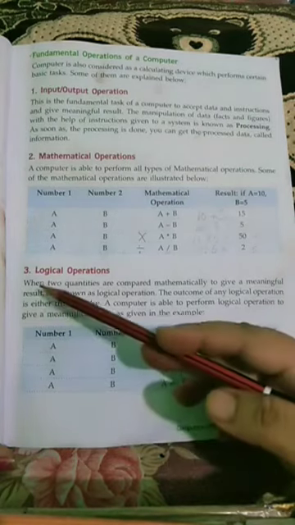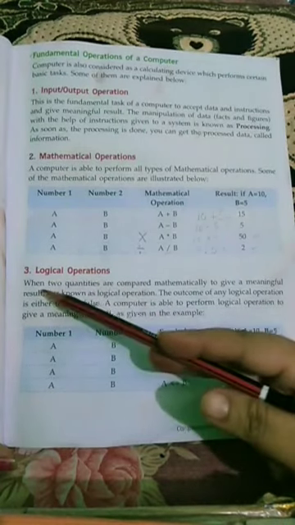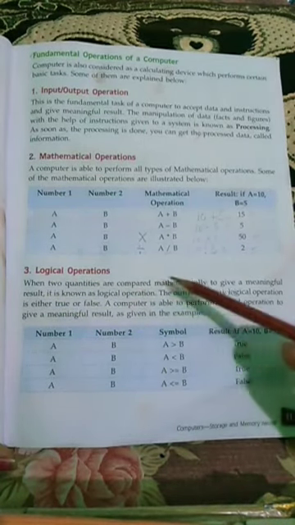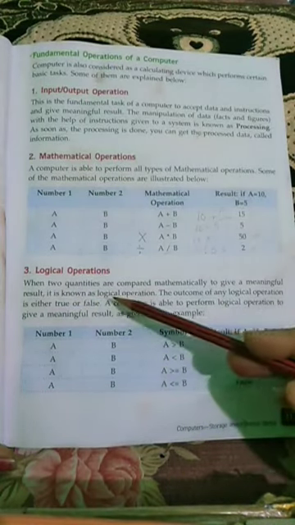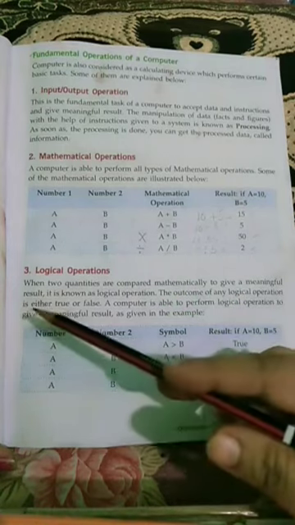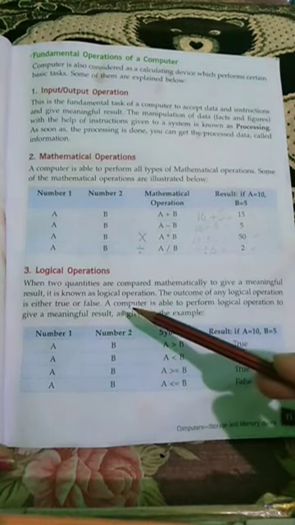The next one is logical operations. When two quantities are compared mathematically to give a meaningful result, it is known as logical operation. The outcome of any logical operation is either true or false. A computer is able to perform logical operation to give a meaningful result, as given in the example.